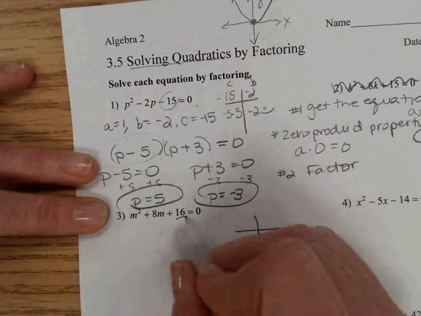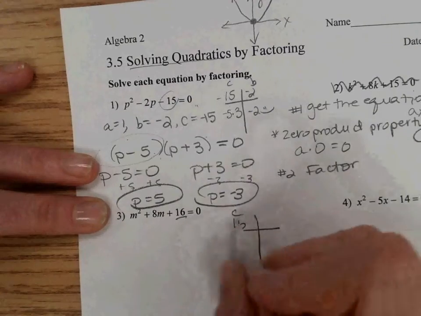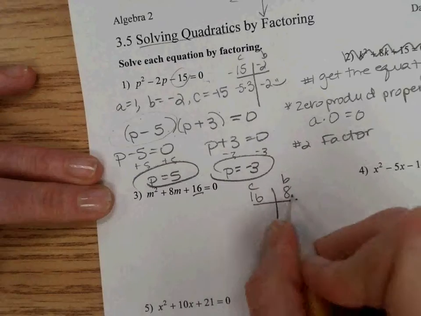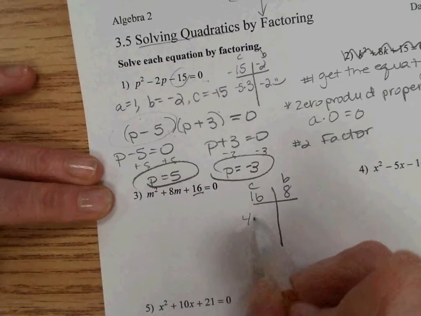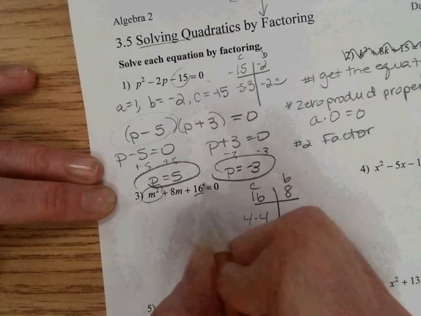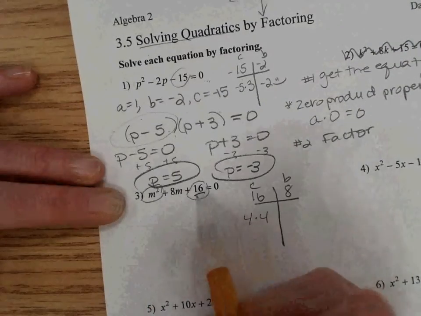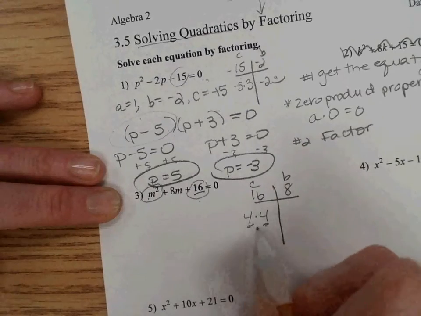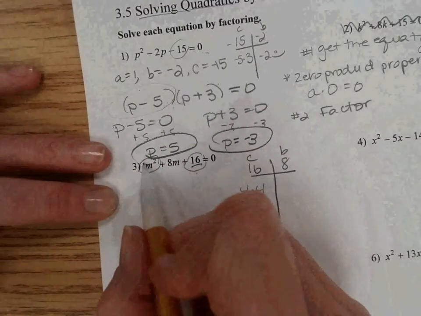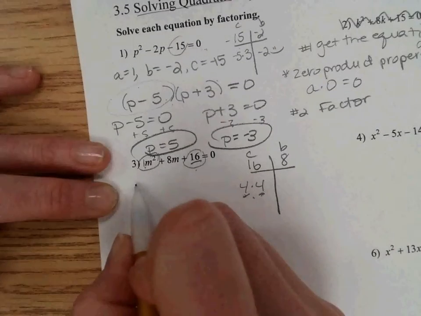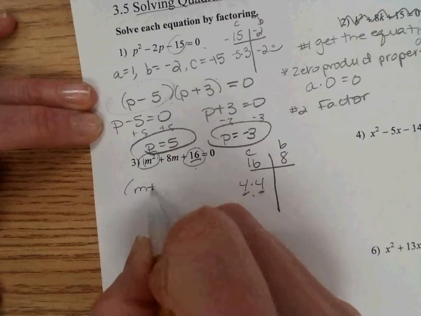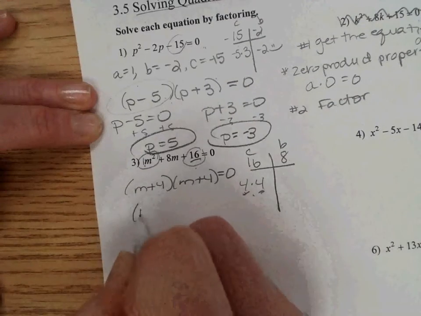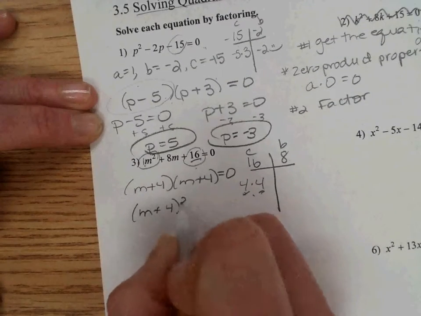So the 16 goes on the left side, that's our c value, and the 8 goes on the right side, that's our b value. Two numbers that multiply to get 16 and add to get 8 would be 4 times 4. In fact, I could have recognized this as a perfect square trinomial. My first term is a perfect square, my last term is a perfect square. It stands out. When these two are the same, you know you've got a perfect square trinomial as long as a is 1. So I could write this as m plus 4 times m plus 4 equals 0, or I could actually write this as m plus 4 squared equals 0.